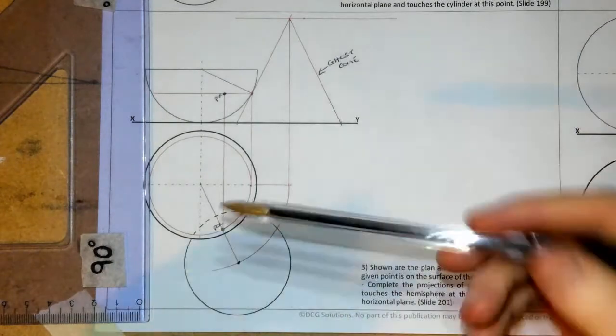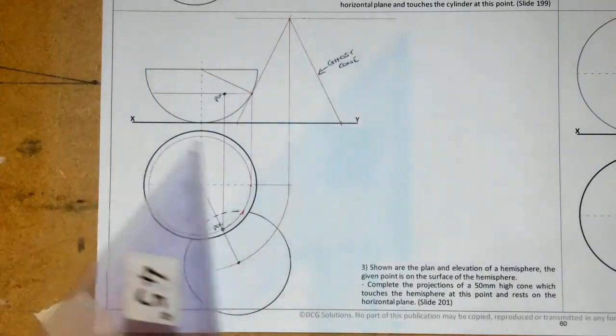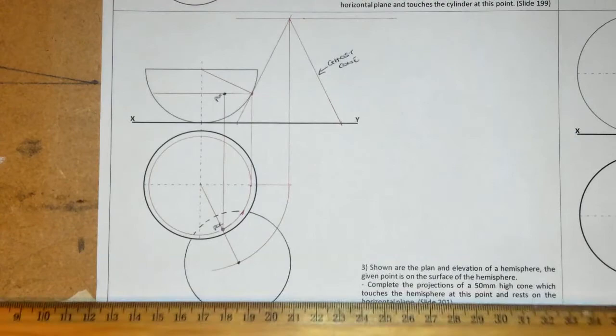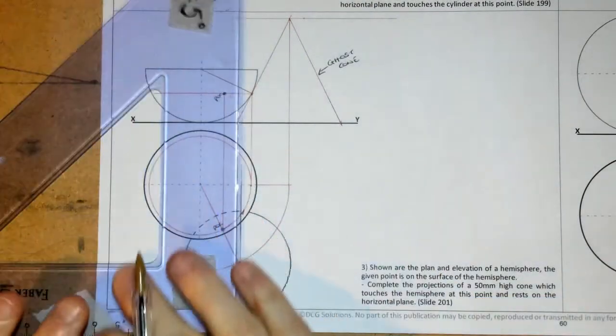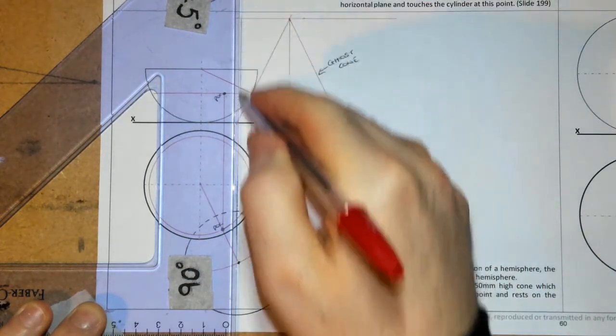I'm essentially drawing this exact cone once again, but only in the correct position. So transfer up my center that I found in my plan, which was here, and we know the height of it already, so I went up to there.